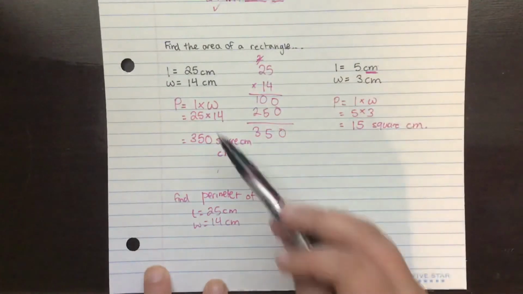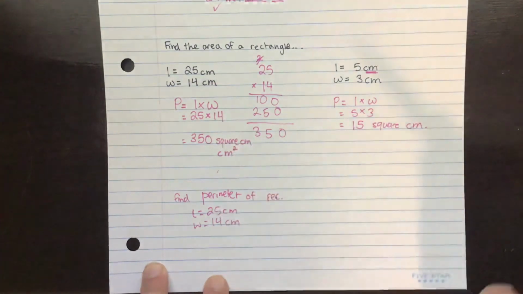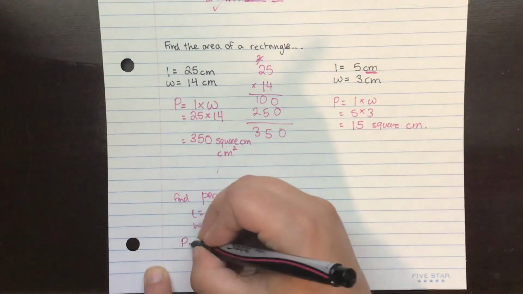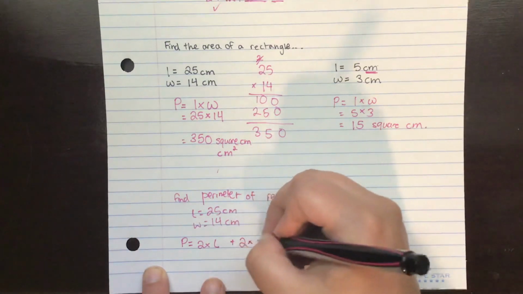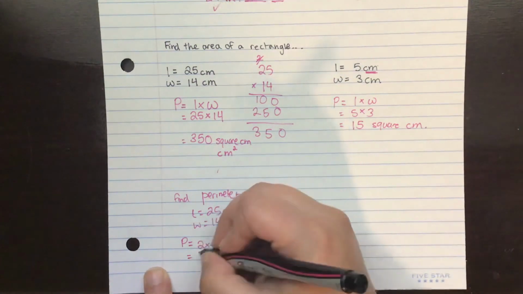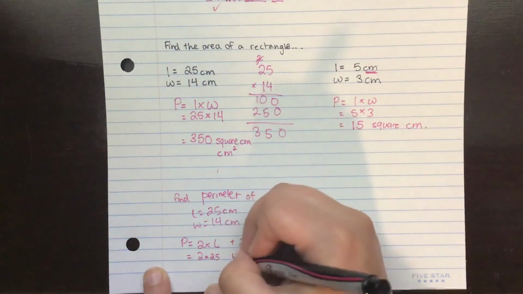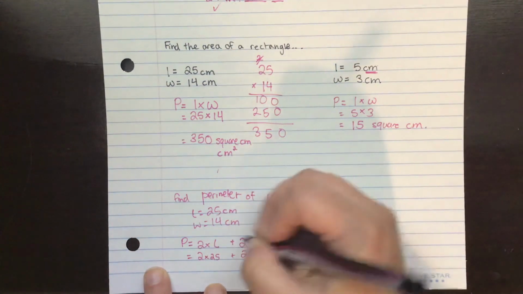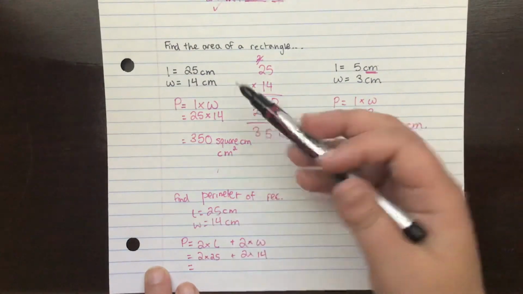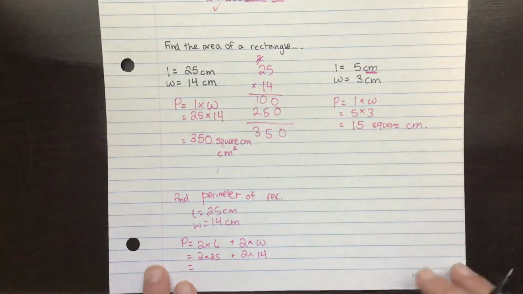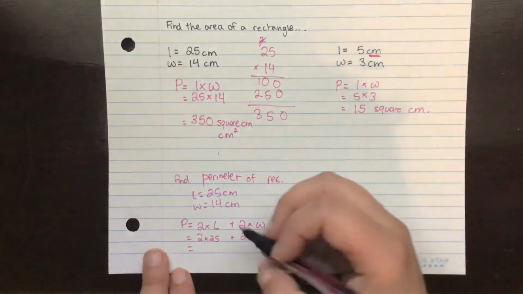If we're talking about perimeter, do we times them again? No, we use our perimeter formula, which is perimeter equals 2 times the length plus 2 times the width. So then we have 2 times 25 plus 2 times 14, and then we find it this way. Don't confuse those two formulas. Make sure you know whether you're finding area or perimeter, because it is easy to confuse.